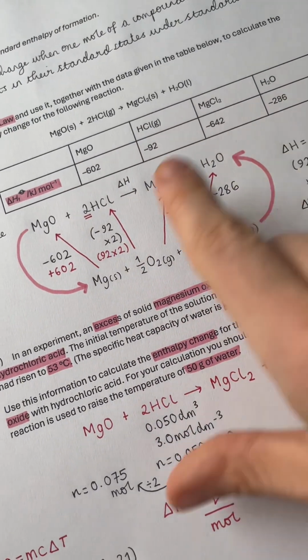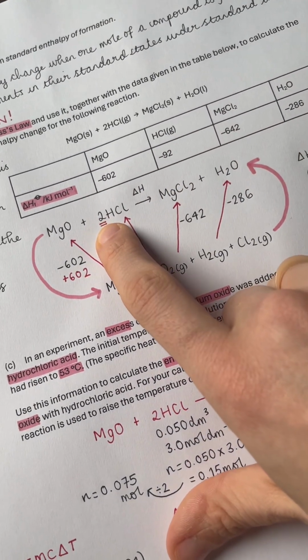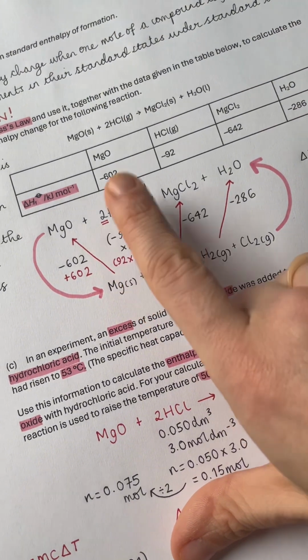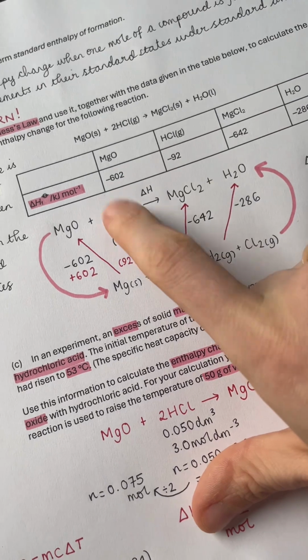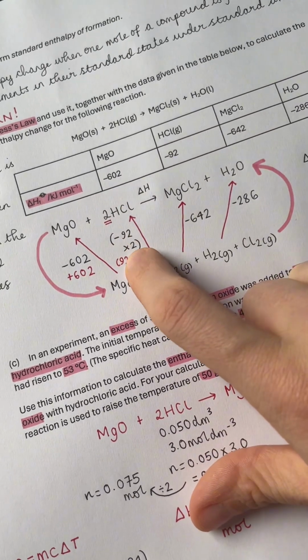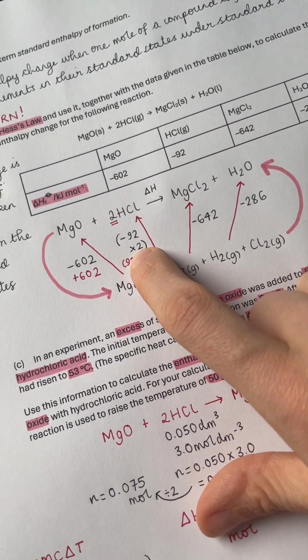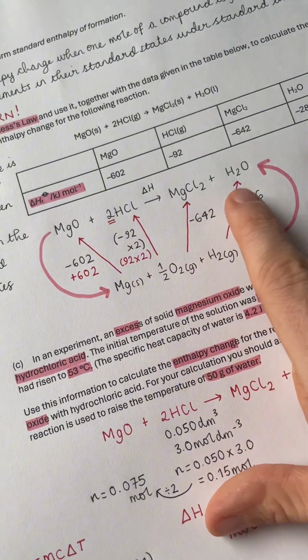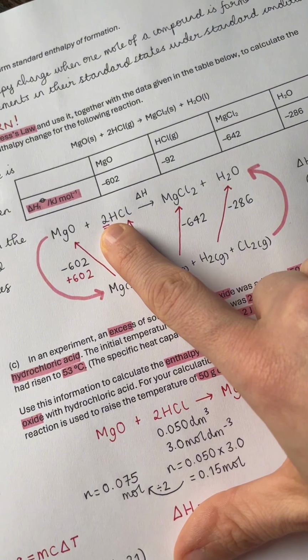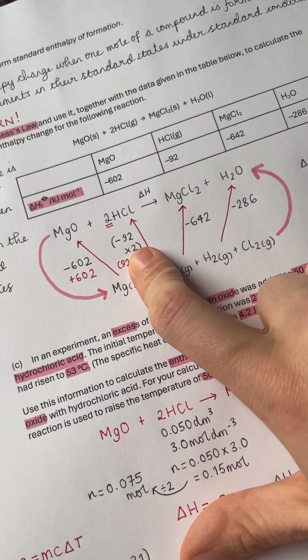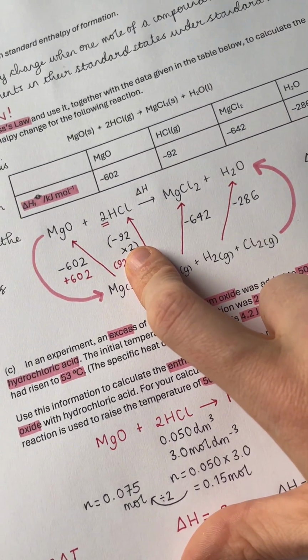Now, this 2 here, very important. We have the value for forming 1 mole of HCl. We're actually forming 2, so we have to multiply that value by 2, and I have labelled all of my arrows with the values from the table, and because the HCl is the only one where we've got more than 1 mole, that's the only one that I need to multiply here.